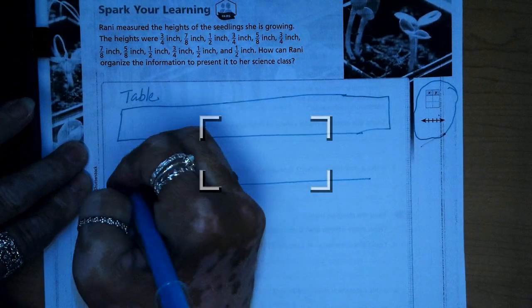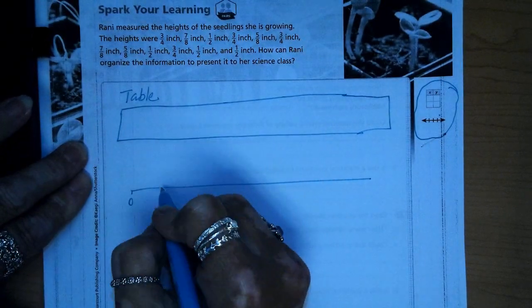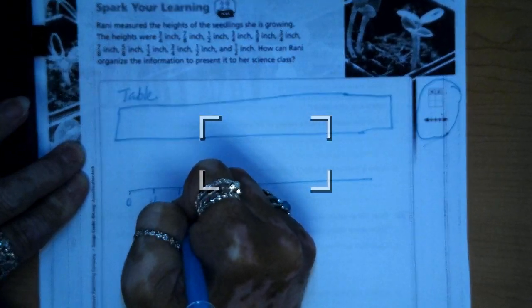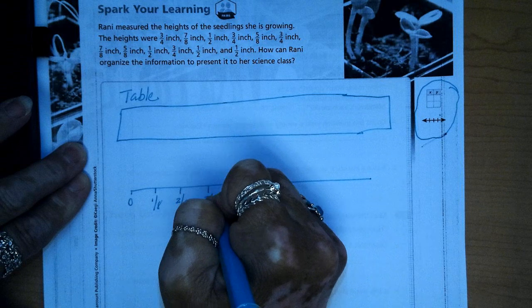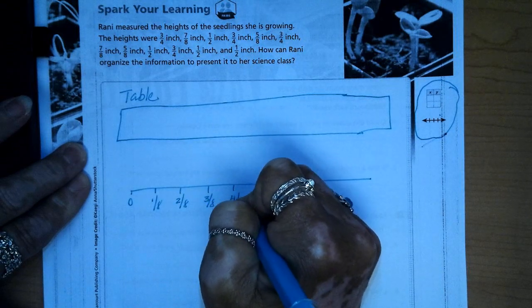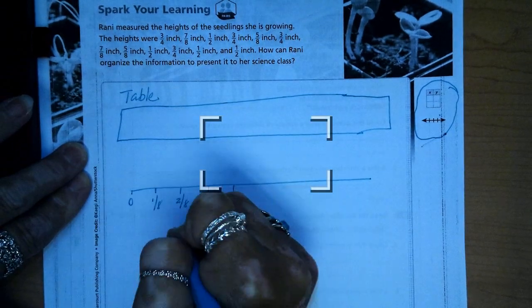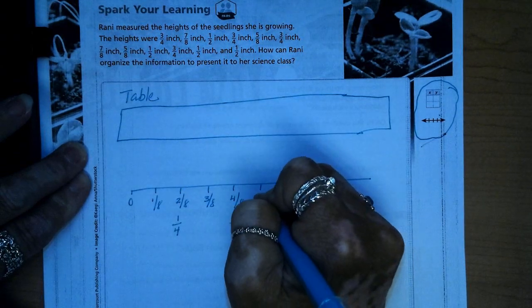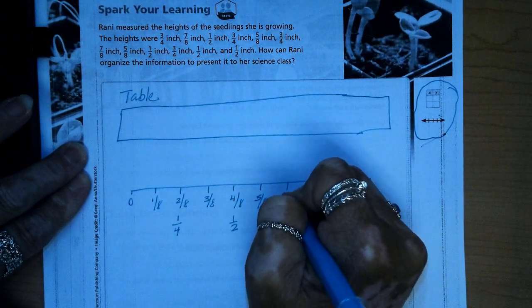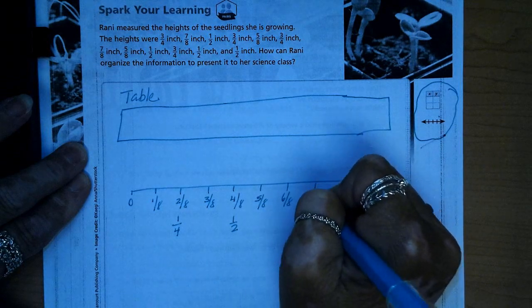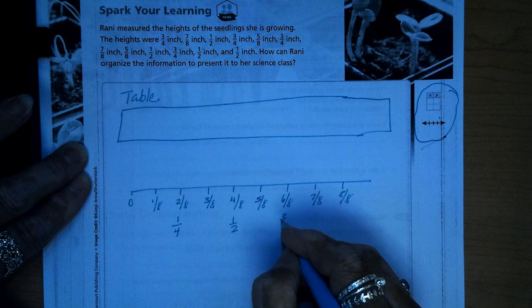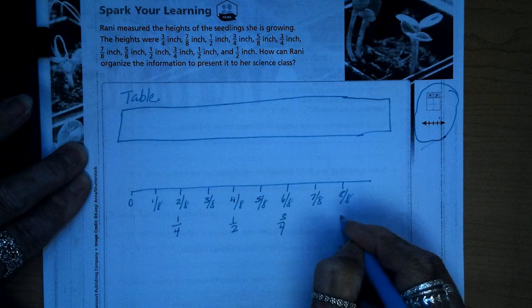So this would be 0. This would be 1/8, 2/8, 3/8, 4/8, which is 1/2, and 2/8, which is 1/4, right? 5/8, 6/8, 7/8, and then we know this one is 3/4, and we know this one is 1.